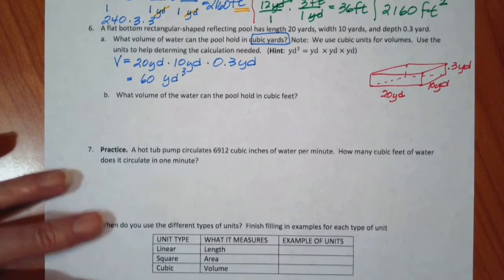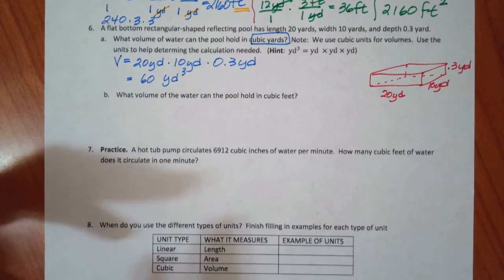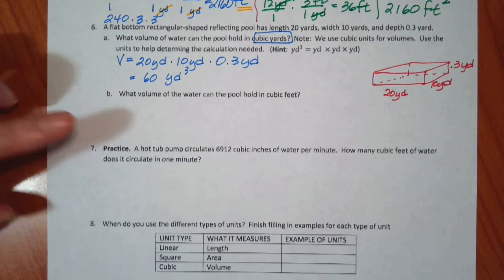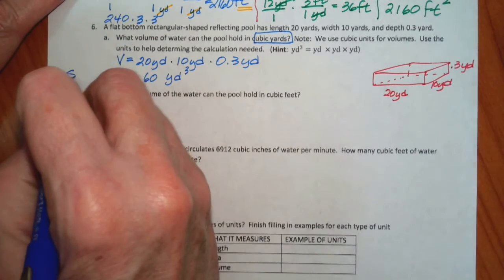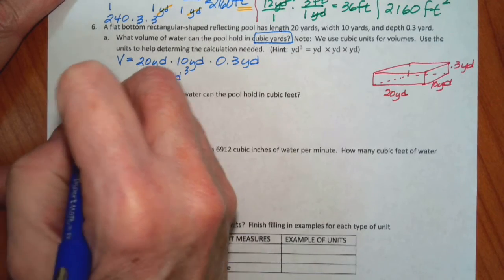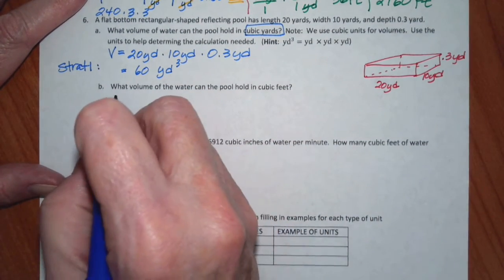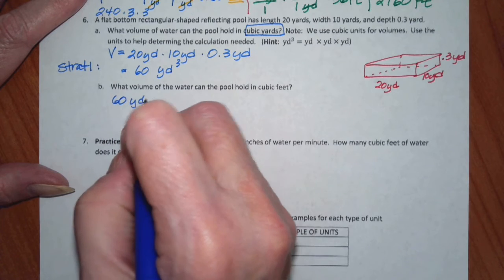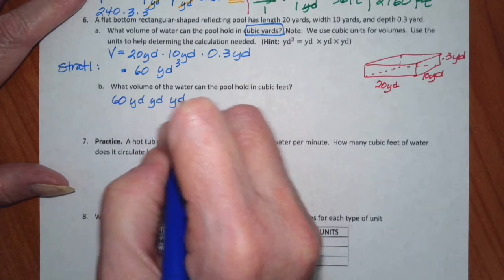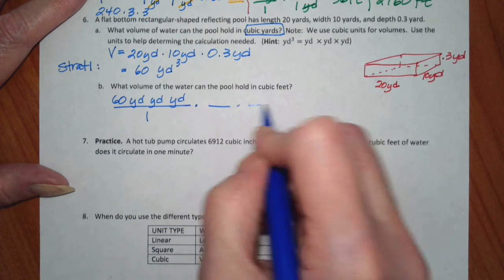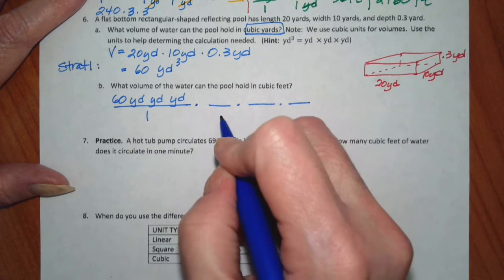Now this is why I'm using strategy 1, because I already found the volume in the original units, and now I'm going to convert. So this ends up, just by nature of the question, as strategy 1. Okay. So I know I've got 60 yards cubed, so I'm going to have to use 3 conversions.